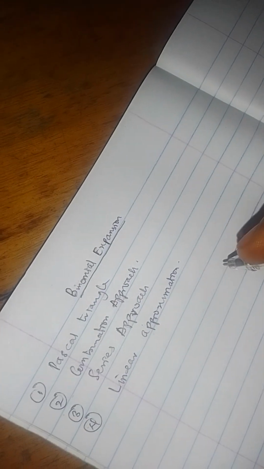But let's take a quick recap on factorization, because an extension to factorization is binomial expansion.